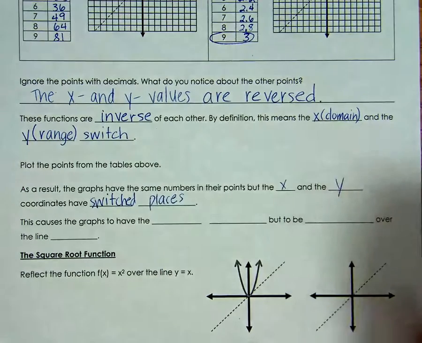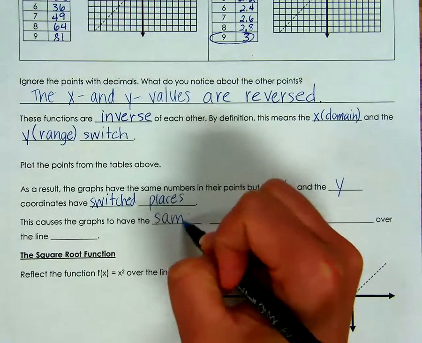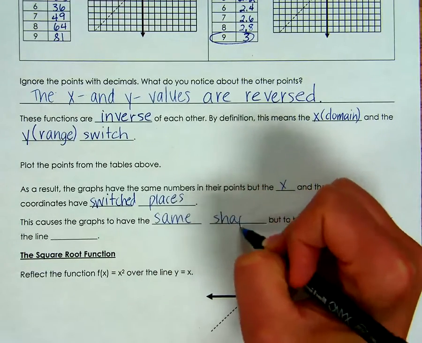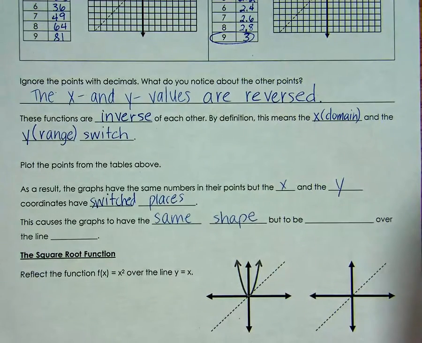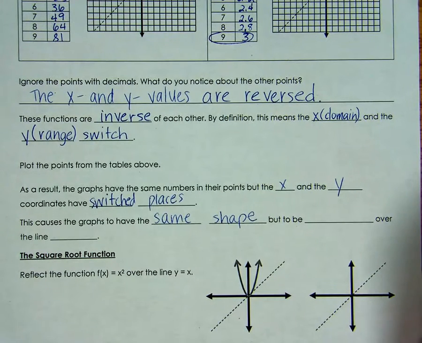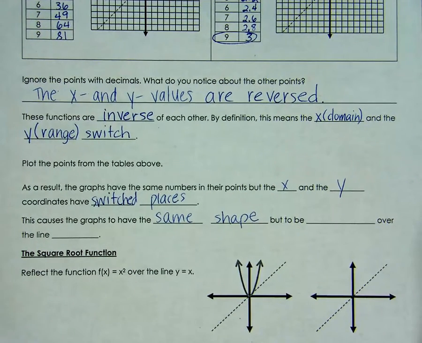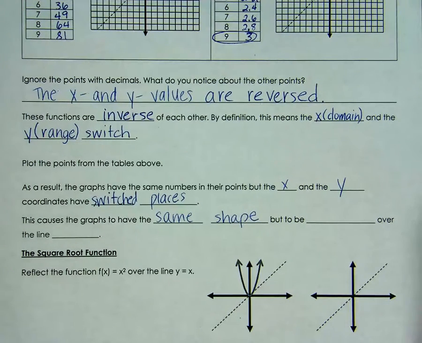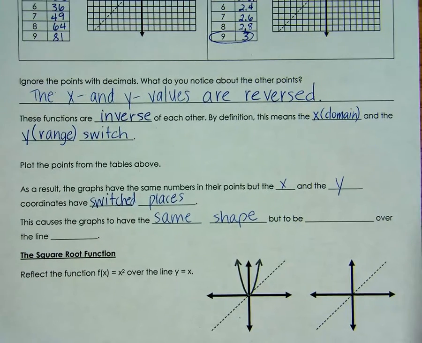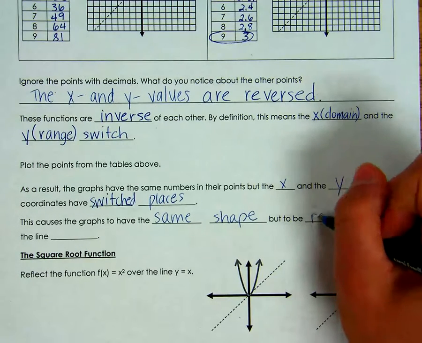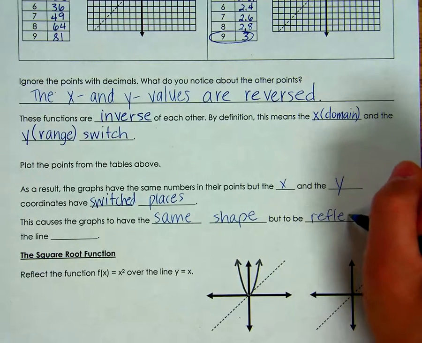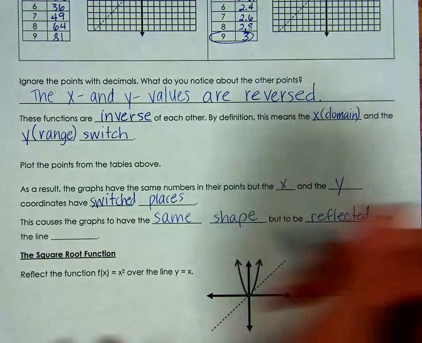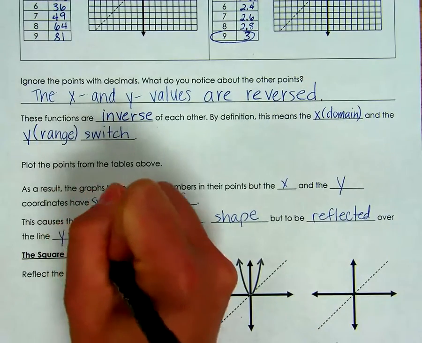This causes the graphs to have the same shape, but to be blank over the line blank. And you've got to go all the way back to the unit we did on transformations. Whenever we reflected over a certain line, the x and y values would flip. And if you go all the way back to that, you would see that these two functions are going to be reflected over the line y equals x.